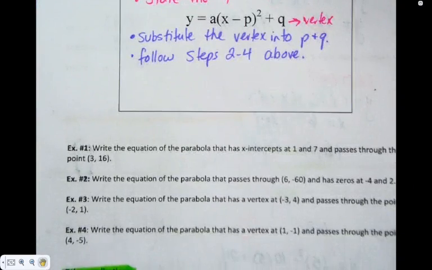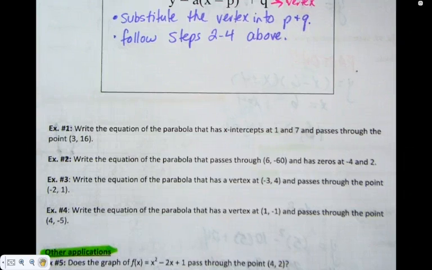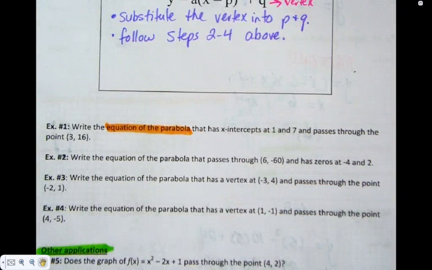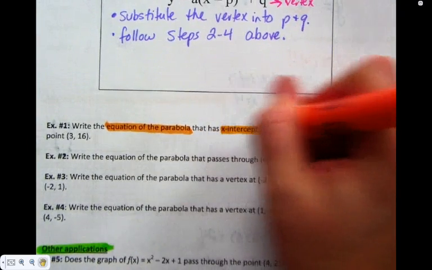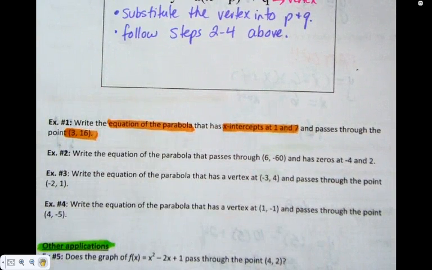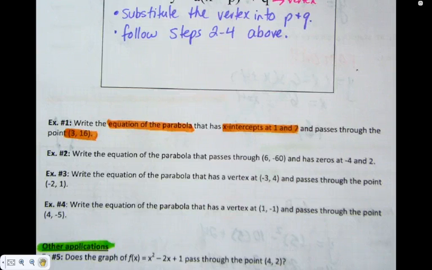Number 1. Find the equation of the parabola with x-intercepts 1 and 7 that passes through the point (3, 16). Form 1 or Form 2? How do we know it's Form 1?